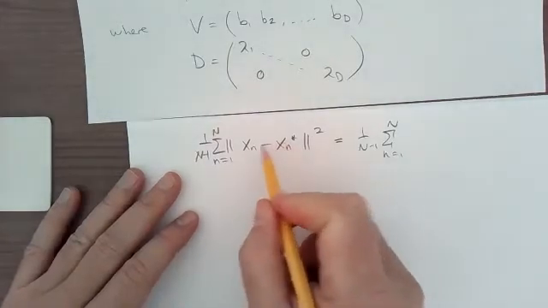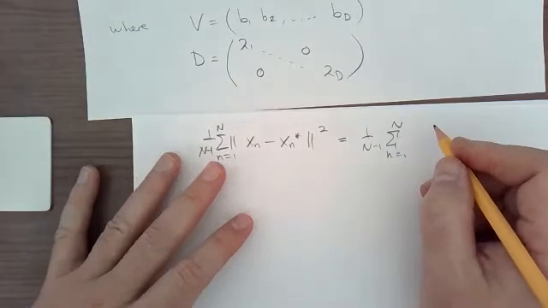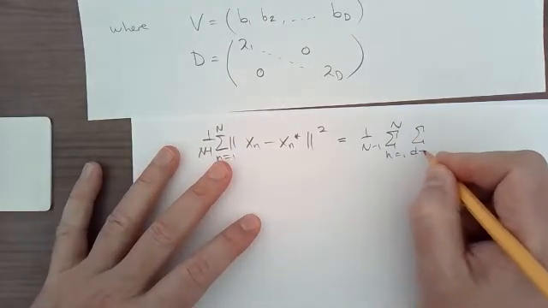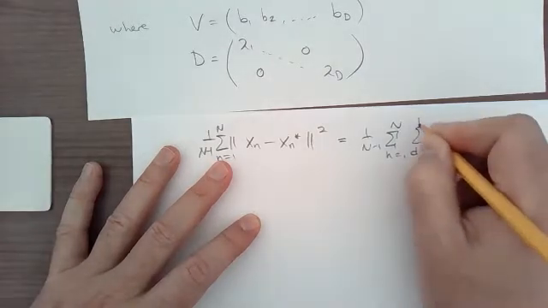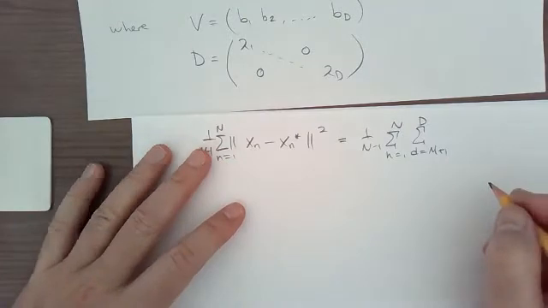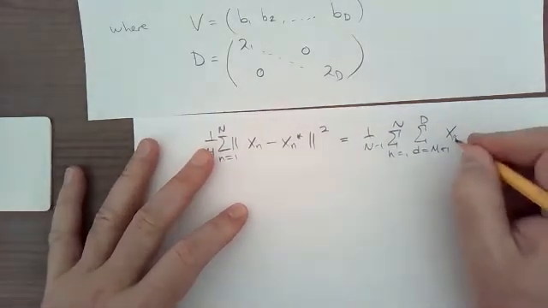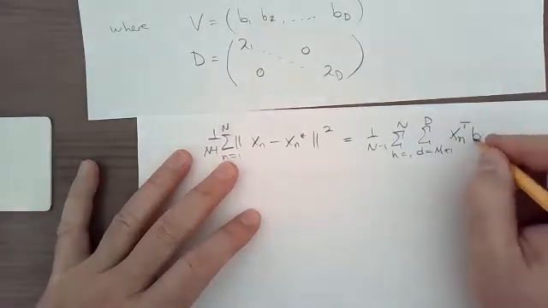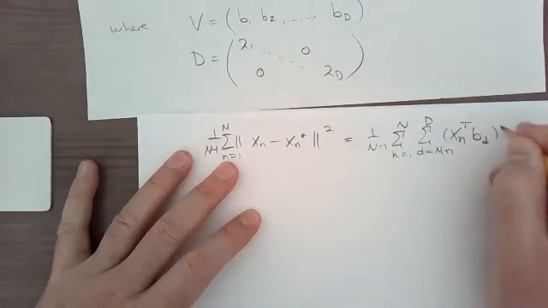Depending on how good an approximation you're using, you'll get a sum from, what did we have, d equals m plus 1 to D, and then there was this xn transpose together with the eigenvector bd, everything squared.